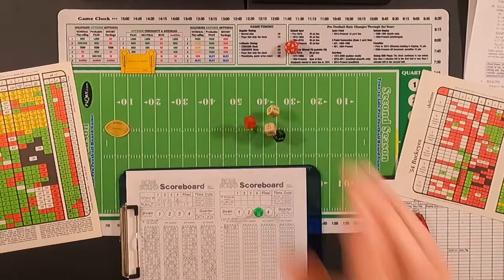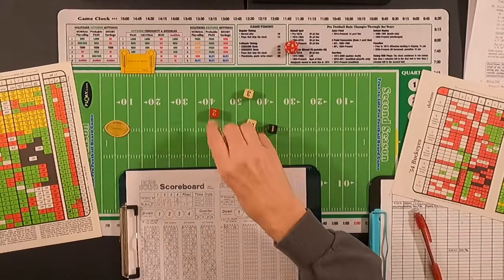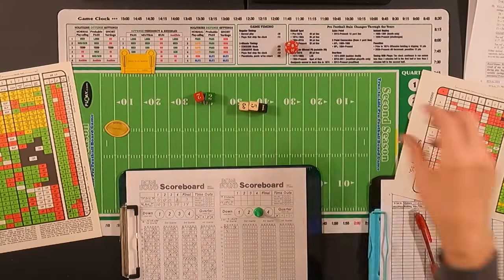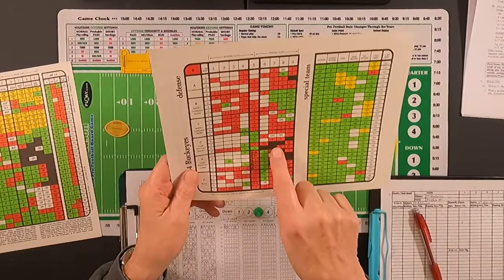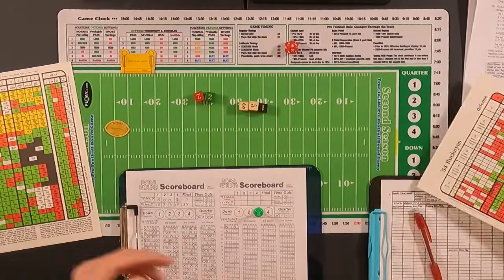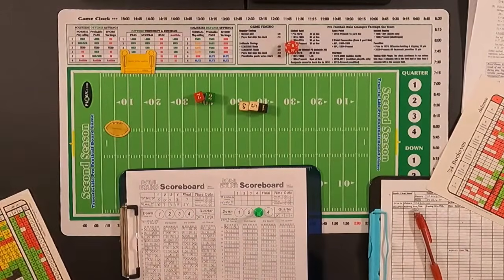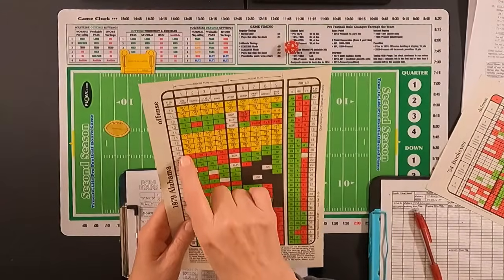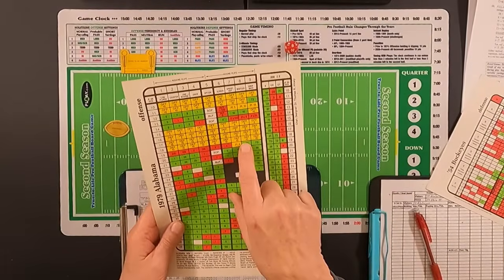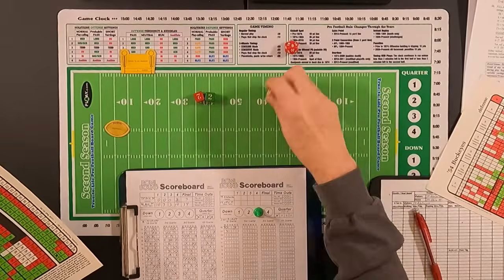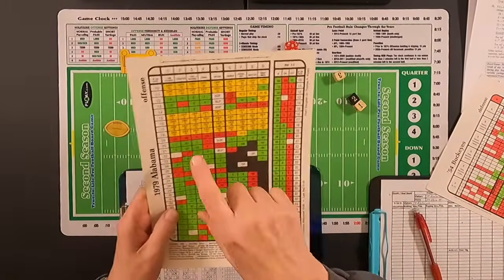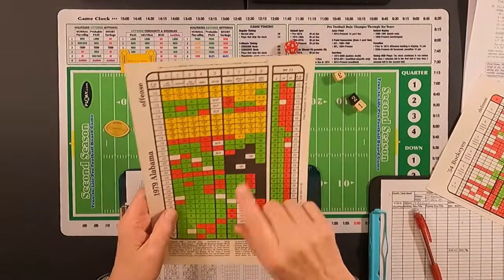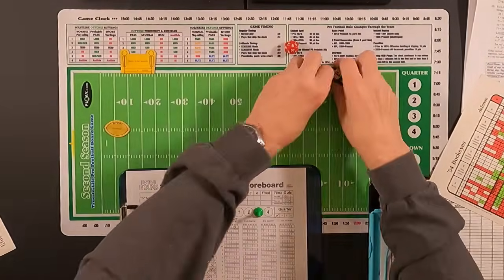Okay, here we go. Oh, I got a 4, and he gets 18. So let's see what I get. A 4 for me against an 8 is an incomplete. He gets an 18. 18 on a bootleg is a defensive 10. Okay, so there's a penalty on me. And he gets a 24, which is an incomplete. They take the 10-yard penalty.